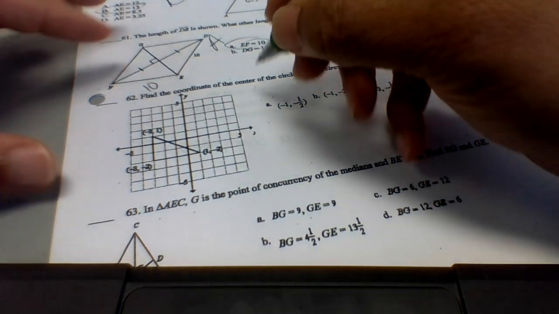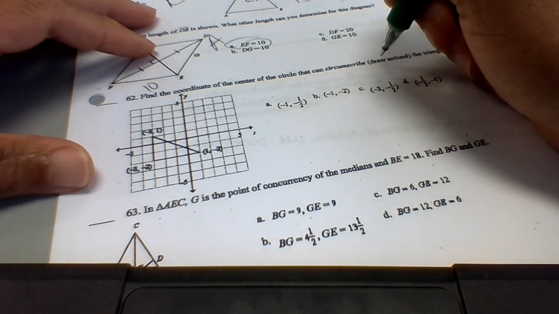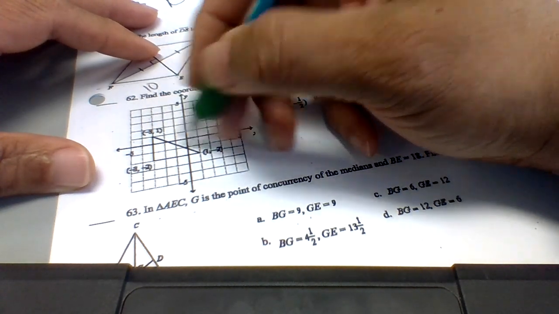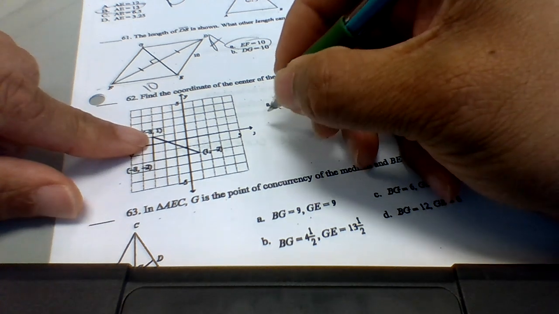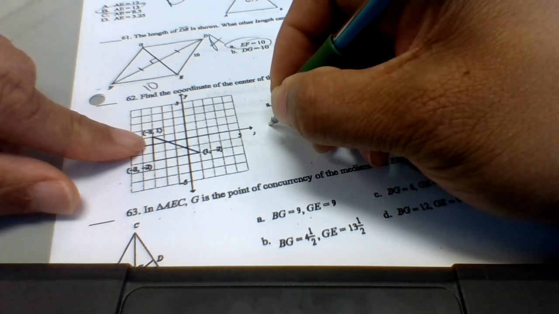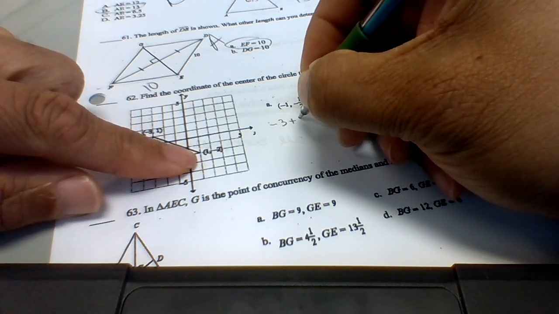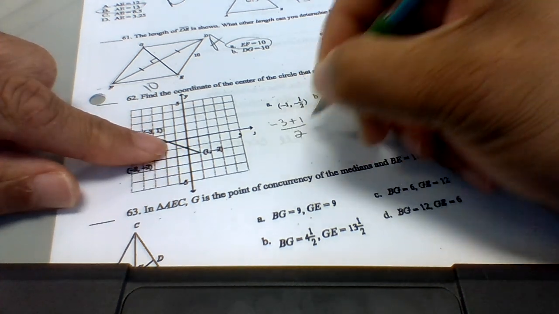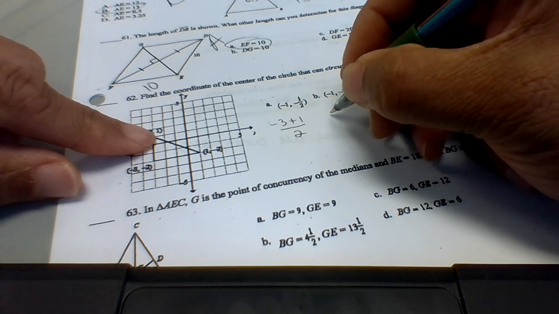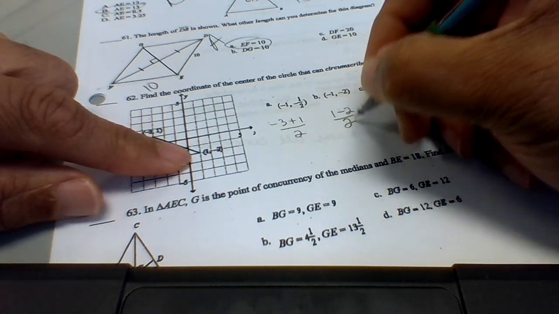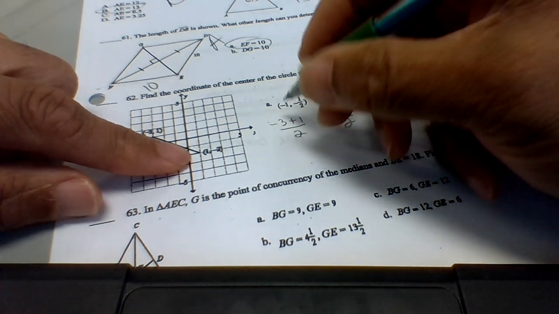Next one. You want the midpoint of this line segment. So -3 plus 1 over 2 and 1 minus 2 over 2, because you've got to divide by 2 to find the midpoint.